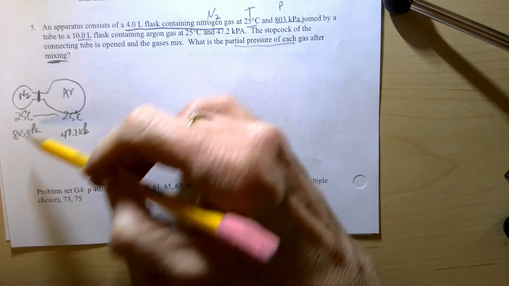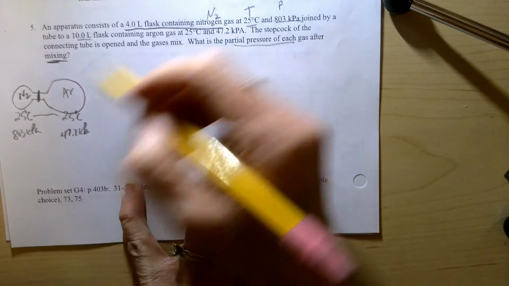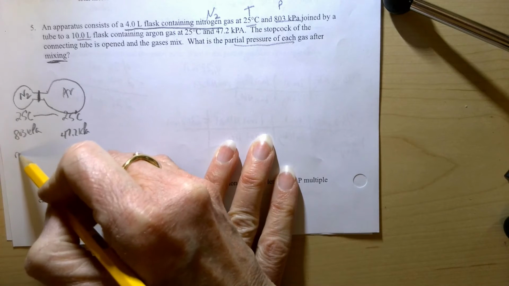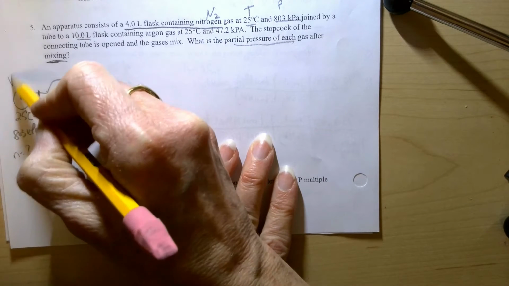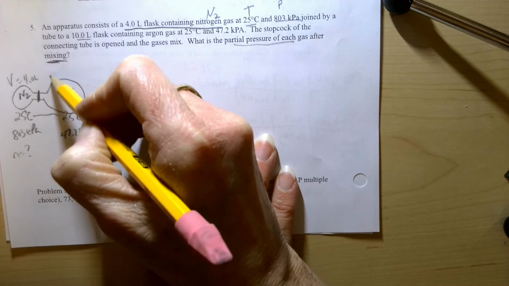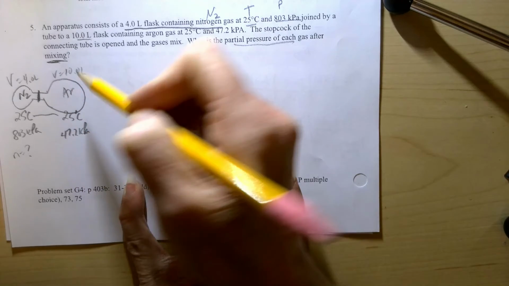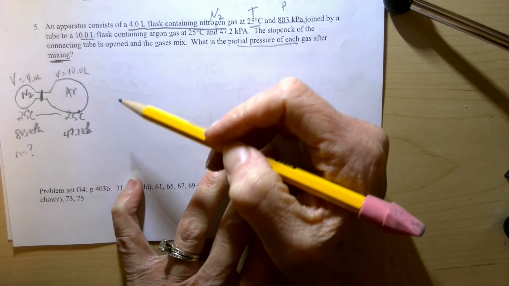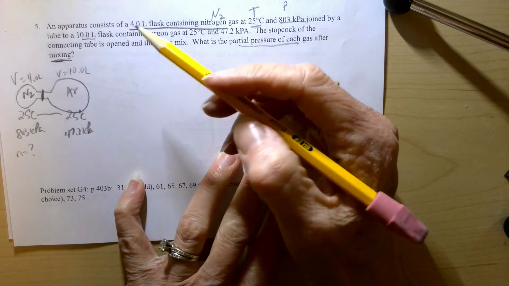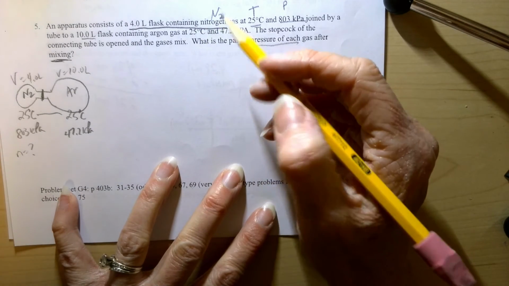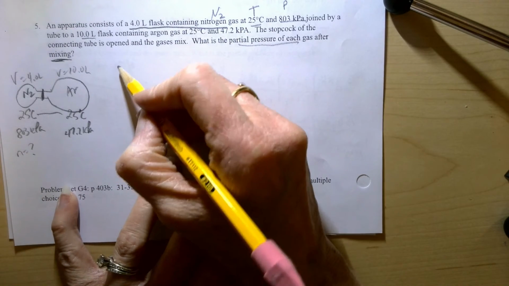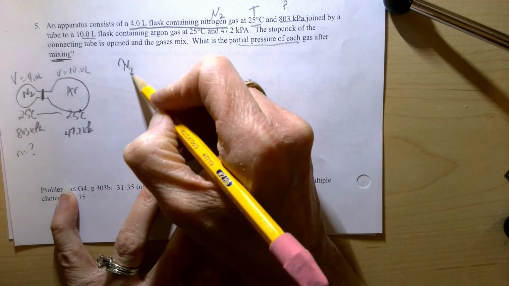So what I need to know here is how much gas, so since it's mole fraction, what's n going to be? So I have my volumes of each of these two. I should have added that. So sometimes drawing a diagram is like organizing what you know. So I'm going to solve for moles of nitrogen.